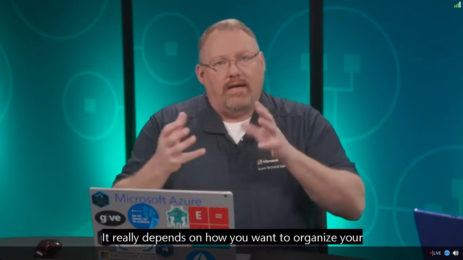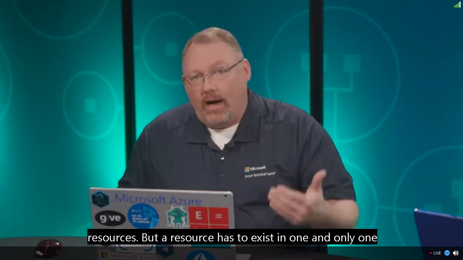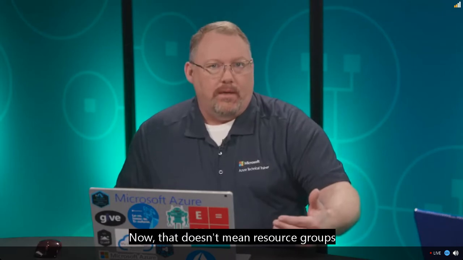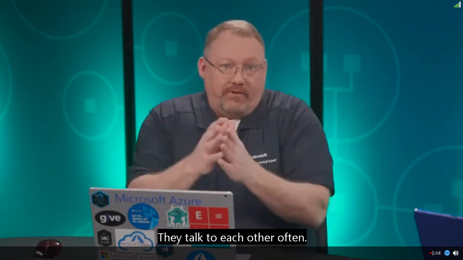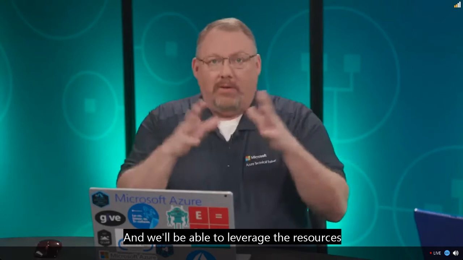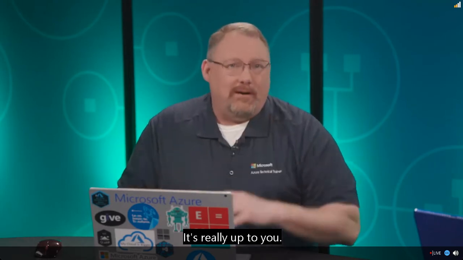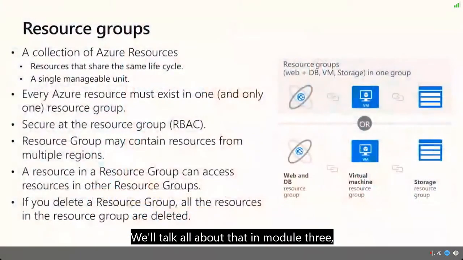Those resource groups are used to help us have the same life cycle for an application. They're a single management unit for all the different servers. So we might have a resource group for our web front ends, a resource group for our database back ends. It really depends on how you want to organize your resources. But a resource has to exist in one and only one resource group. Now, that doesn't mean resource groups can't talk to each other. They talk to each other often, and we'd be able to leverage the resources in different resource groups. So we use it simply for organizational purposes of our resources, and why and how, it's really up to you. How do you want to set them up? We also set security at our resource group with what is called role-based access control. We'll talk all about that in Module 3, but it's how we secure environments.